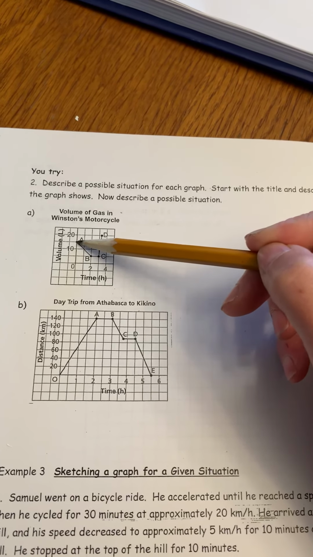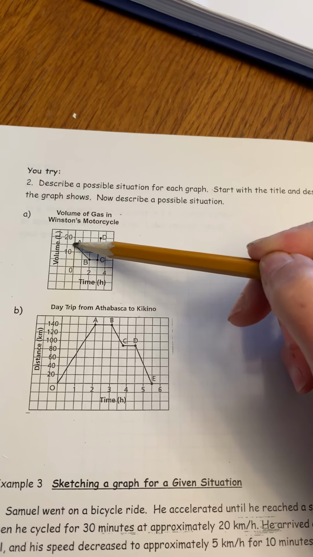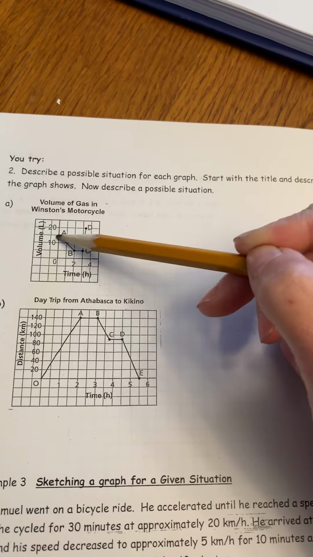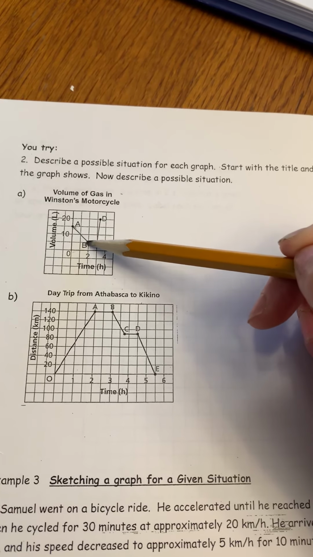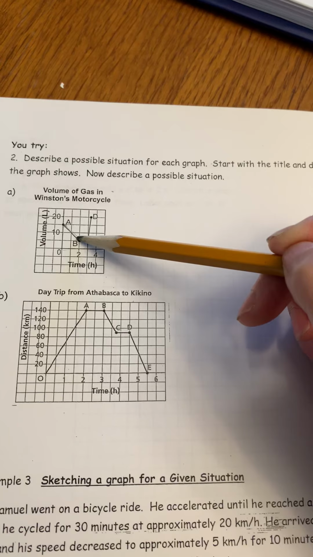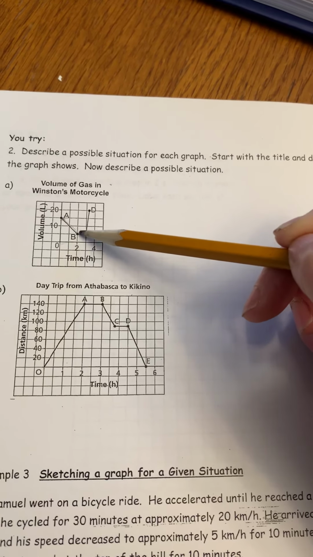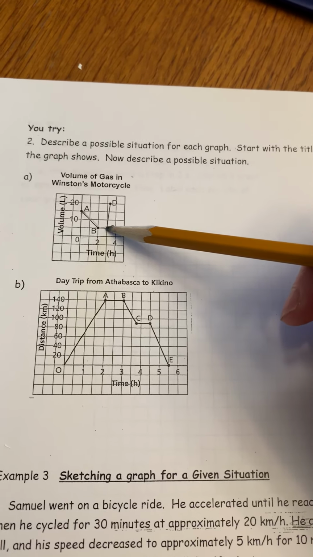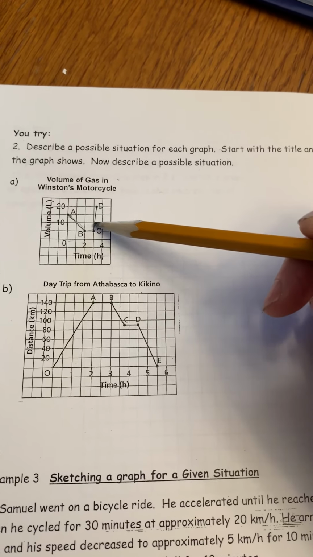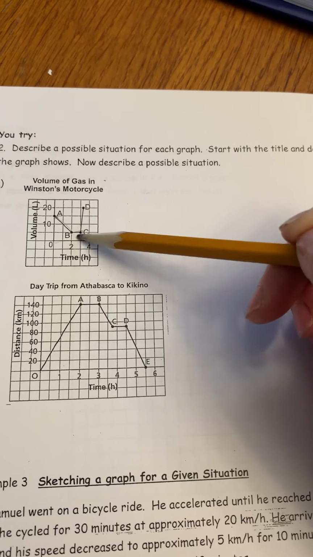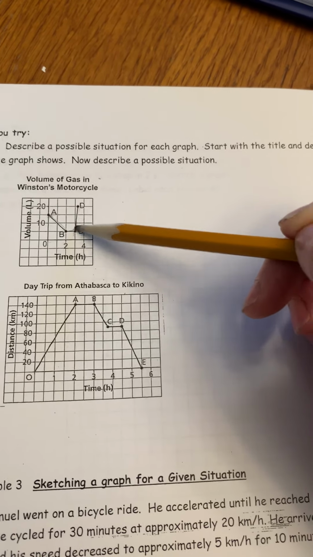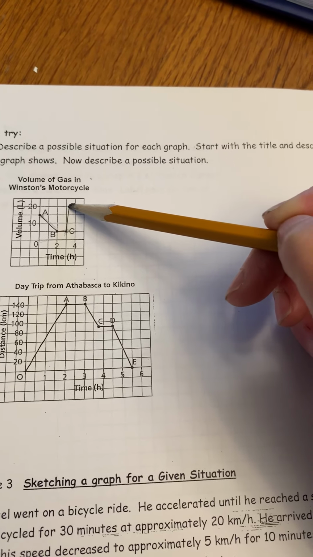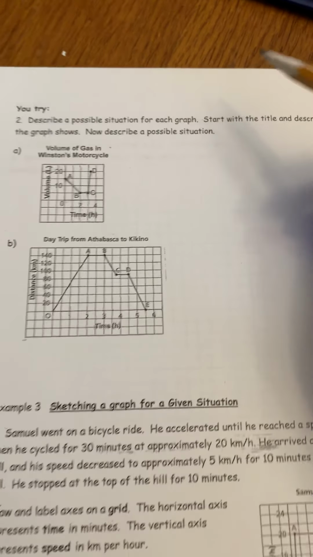So it looks like Winston starts with 15 liters of gasoline. And then he drives for 2 hours. Obviously he's driving because he's using gas. As he used gas for 2 hours, he used 10 liters of gas. He stops for, it looks like, 1 hour. So maybe he was visiting a friend for 1 hour and used no gas. And then I would say in 10 minutes, he fills up his tank to 20 liters of gas. That would be a possible situation.